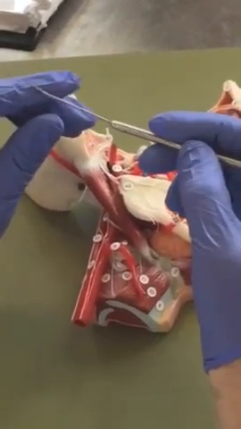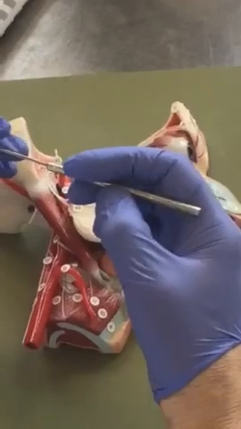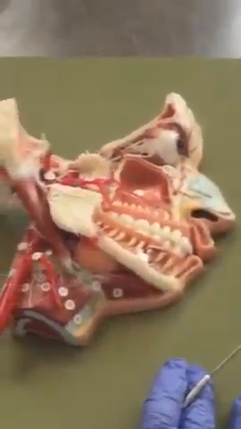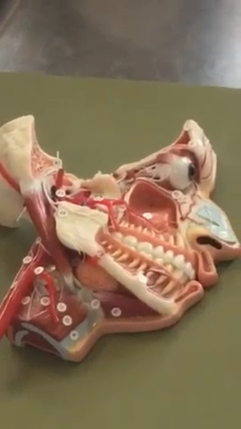Pterygoid branches, I'm pretty sure there are more. We don't teach that, so just this. Yeah, enough. Okay, so you can see this, you can recap this.